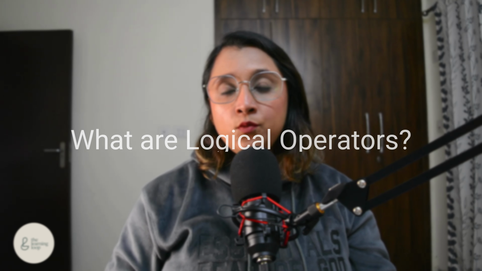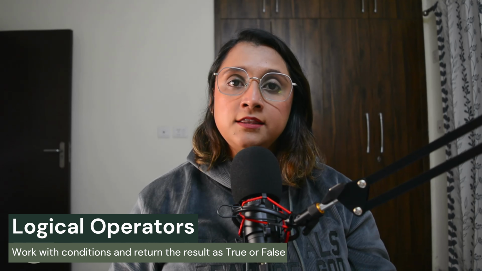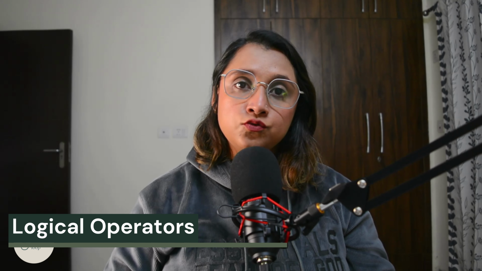Let's first understand what logical operators are. Logical operators work with conditions and they always return a result as true or false. We use logical operators when we want to check more than one condition at the same time. So instead of writing separate checks, we combine the multiple conditions into a single expression. Depending on whether the overall result is true or false, Python decides whether the piece of code should run or not. There are three types of logical operators: and, or, and not.